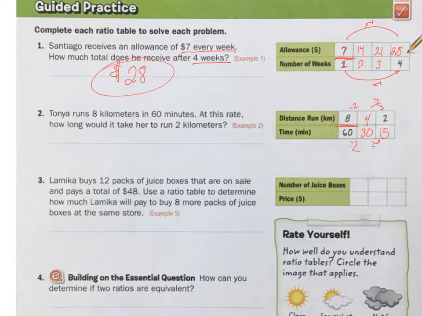Tonya runs 8 kilometers in 60 minutes, which is the same as 4 kilometers in 30 minutes, which is the same as 2 kilometers in 15 minutes. These are all equivalent ratios, equivalent fractions, if you want to set it up as a fraction. Okay? Let's do number 3.